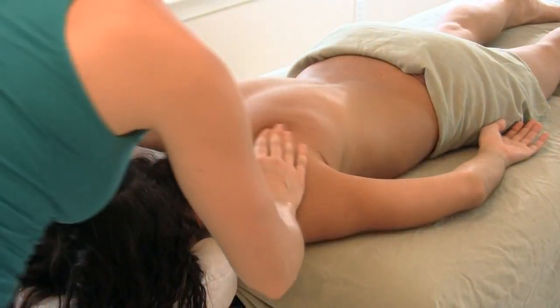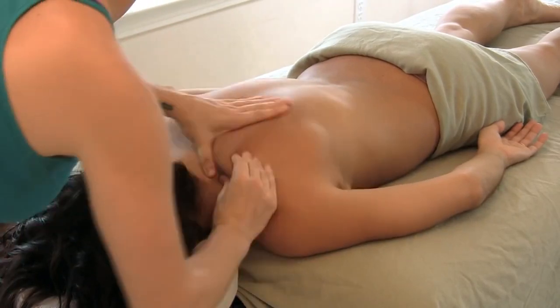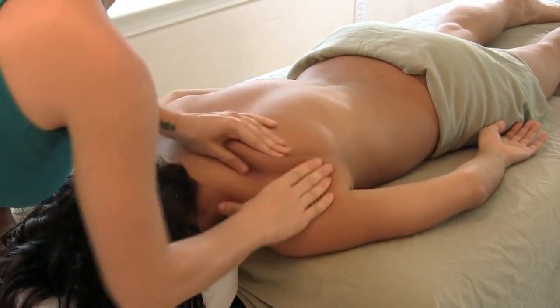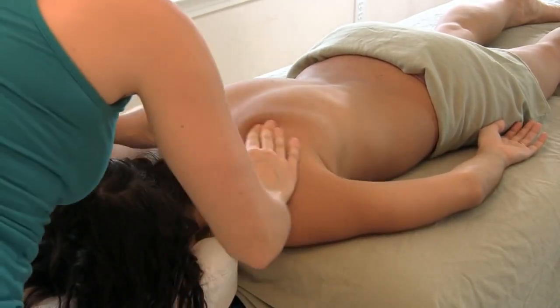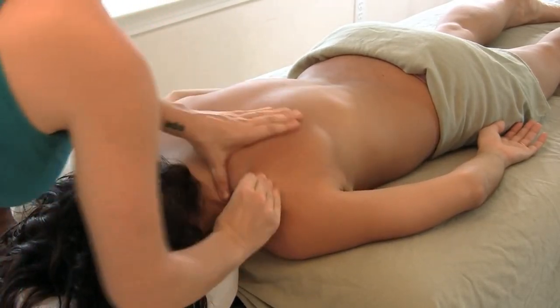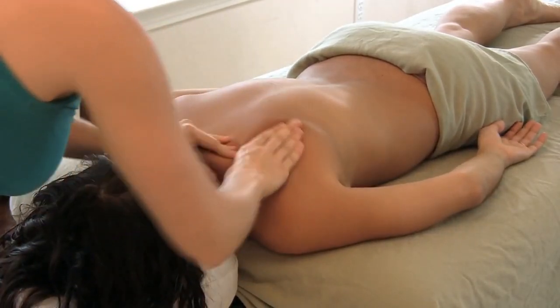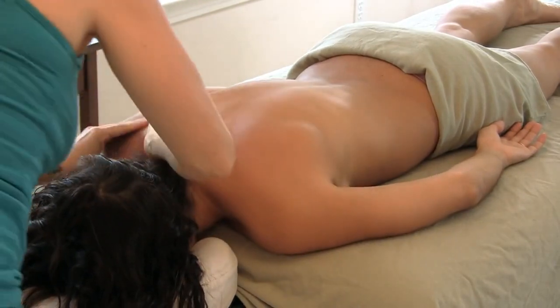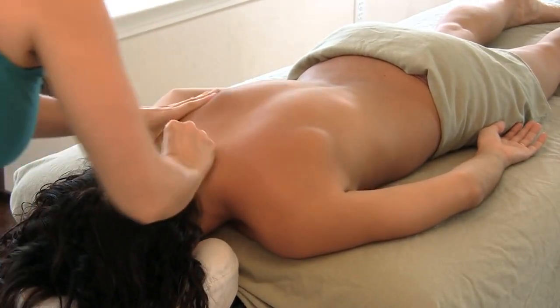Petrissage can also be used in a localized area. Just working the shoulders, for example. This is a place where a lot of people carry tension. So you can just work one area, or you can work more generally a larger area.